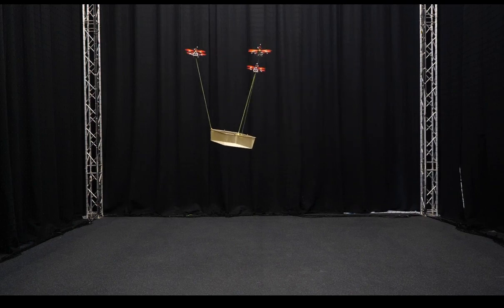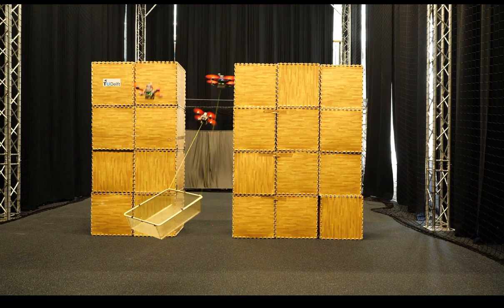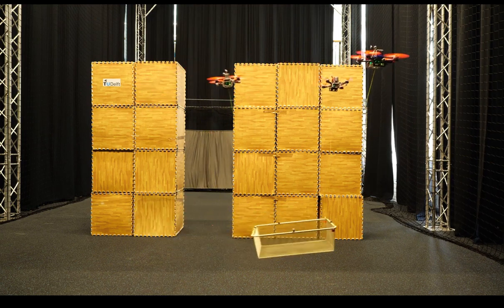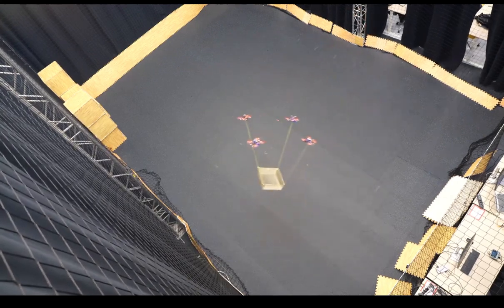In conclusion, our method has greatly expanded the load capacities of aerial robots and opens the door to the next generation of scalable aerial manipulation solutions.